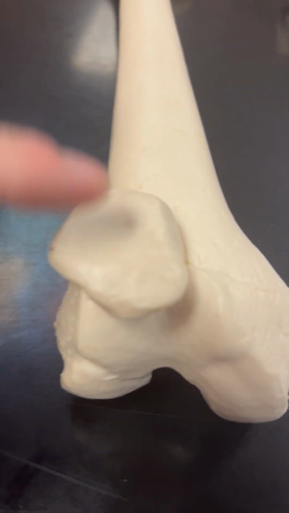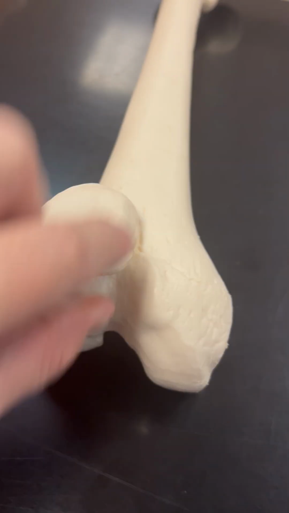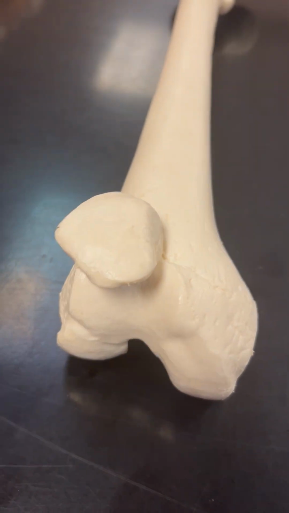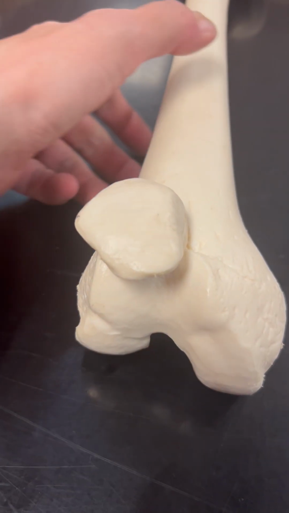And of course we have the patella. This one happens to be attached. They aren't all on all the bones, but this one happens to be. I picked it that way. So let's go to the medial lower leg bone.